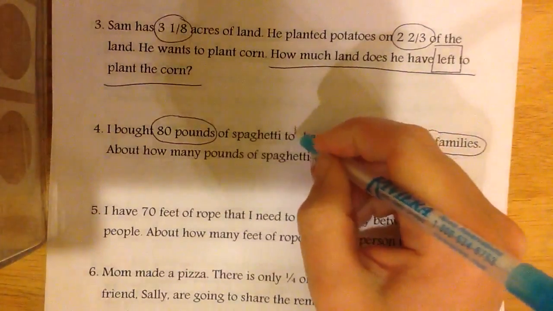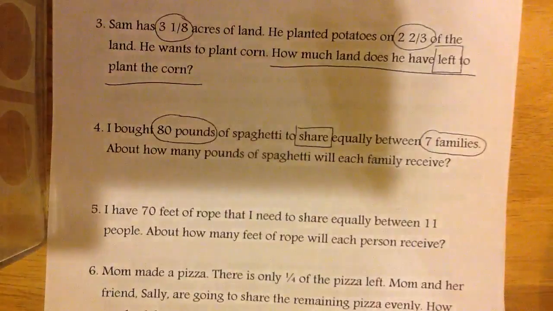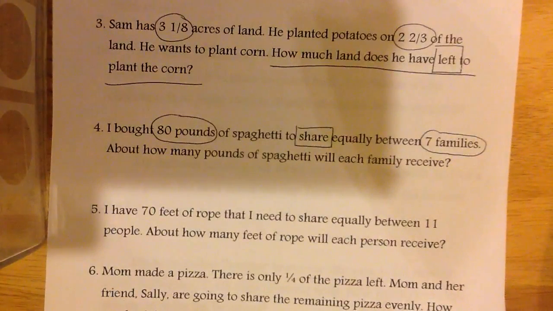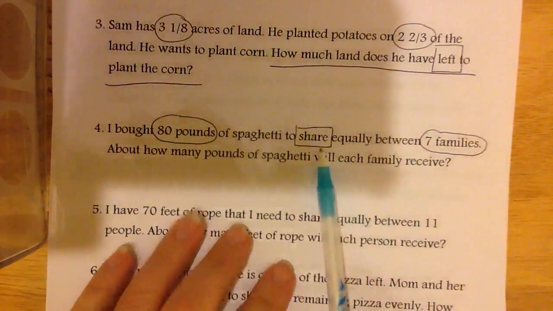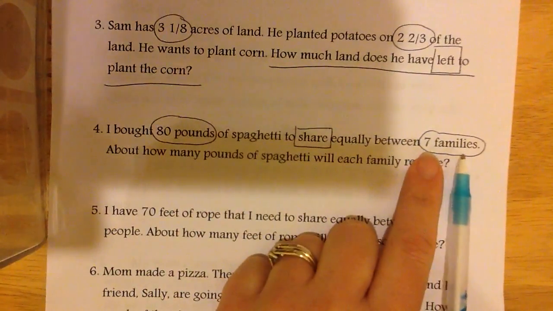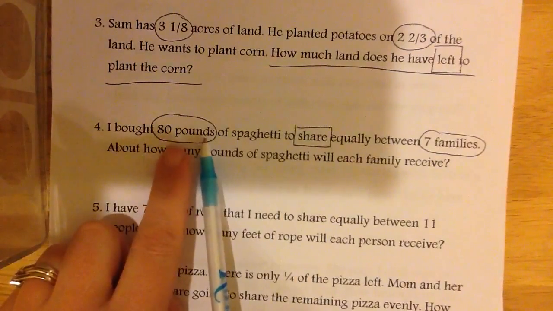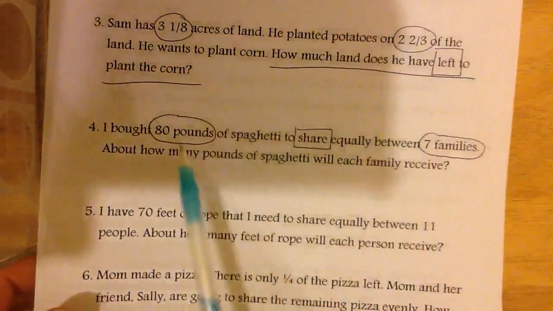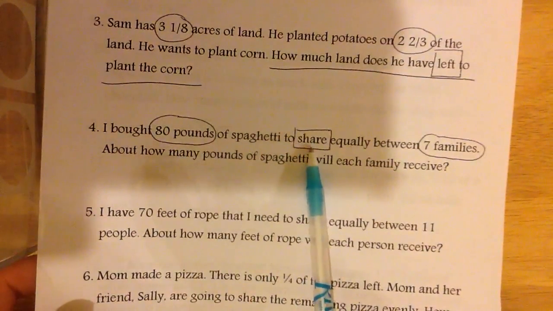If you identified share, you are exactly right. Now this is something we need to review. We've done lessons in the past on what it means to share, and which number's going to go first. Am I sharing families? No, I cannot cut people up. I'm sharing the spaghetti. This is what's going to go first. So I'm going to do 80 shared or divided with 7 families.